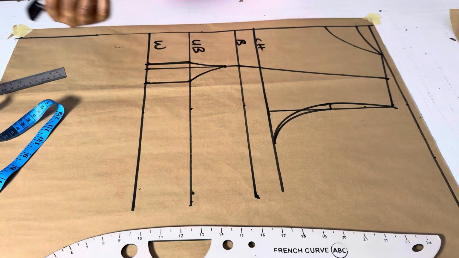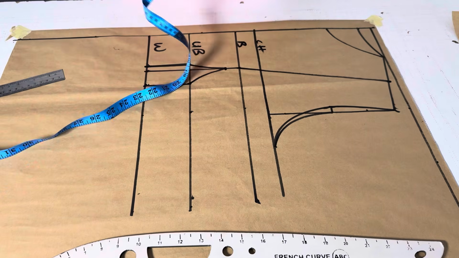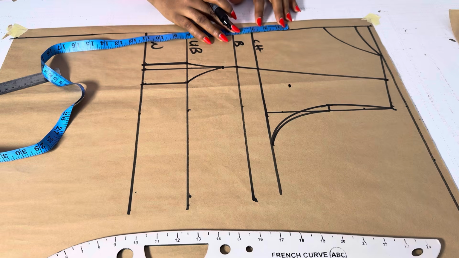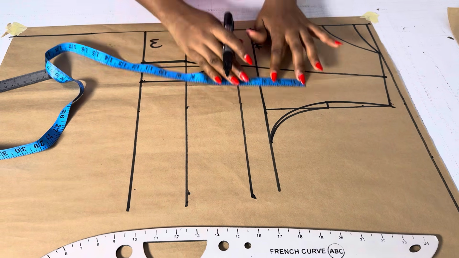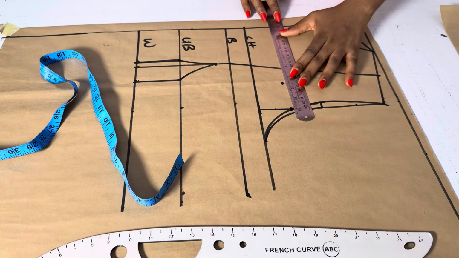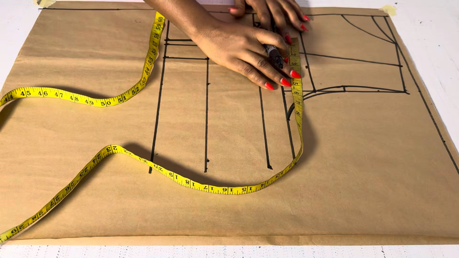Now, the height of your bustier depends on how you want it. For the sake of this video, I'm going to be going up 2 inches above the chest point. That is the amount of coverage that I want for this pattern. For yourself, it depends on how much coverage you want. It's your choice. So I'm going to connect the 2 inches above the chest point and give a straight line.